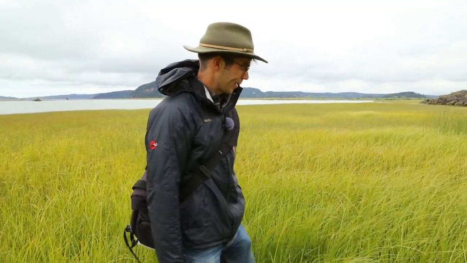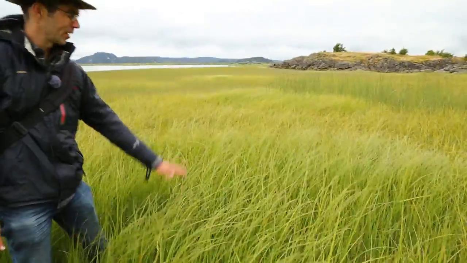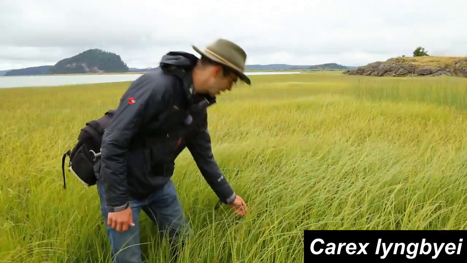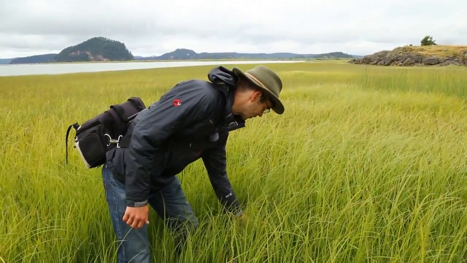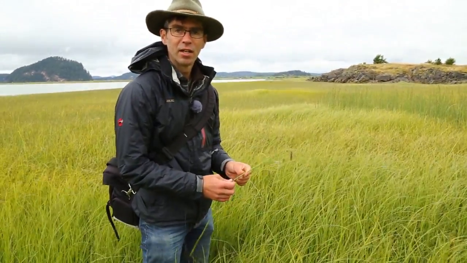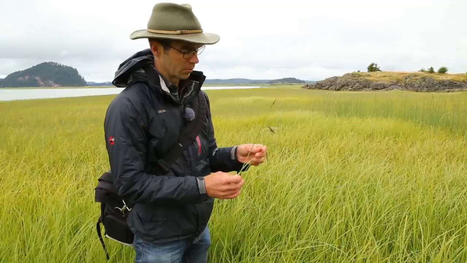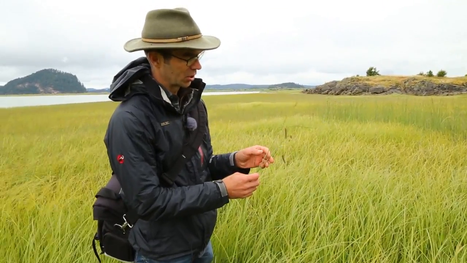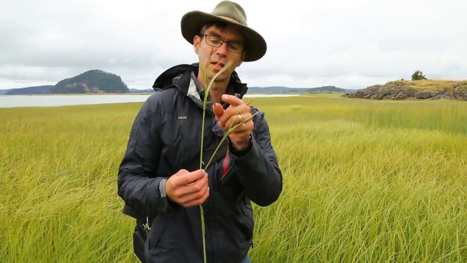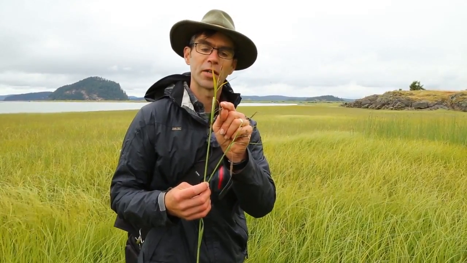We're getting a little higher now and into an area where we have a lot of this sedge, and this is called Carex lyngbyei, or Lyngby's sedge. And it's pretty closely related to the sedge that we saw in the swamps, the Carex obnupta. I think it looks more similar to that than any other sedge. So here are two inflorescences. We can see that the spikelets dangle on what's called a pedicel.